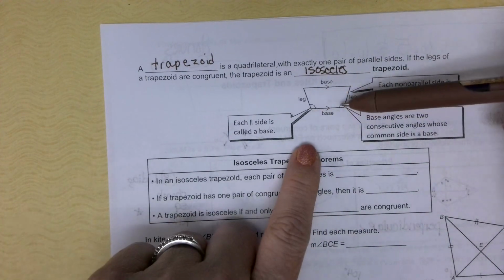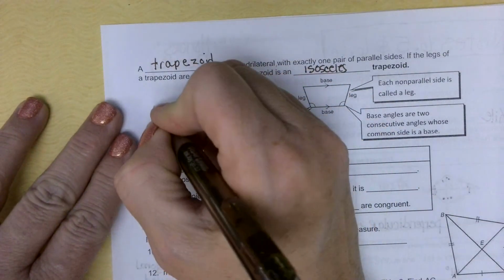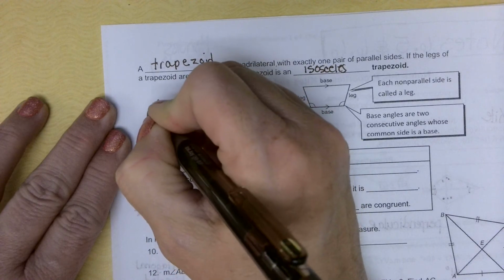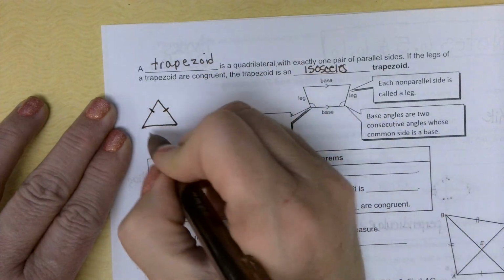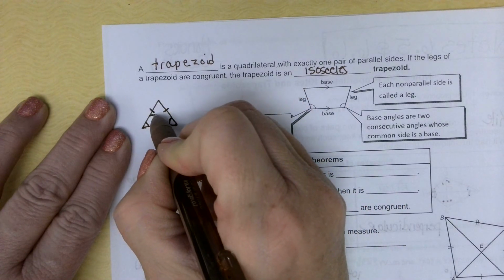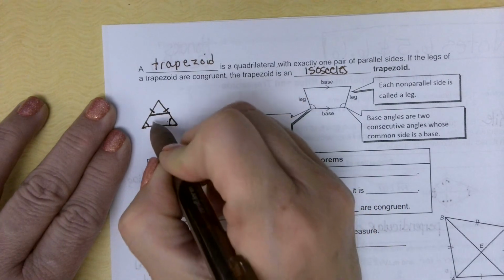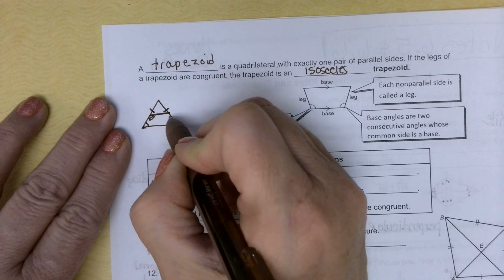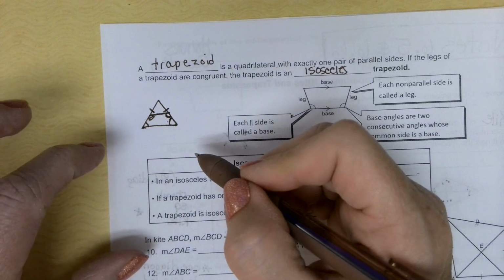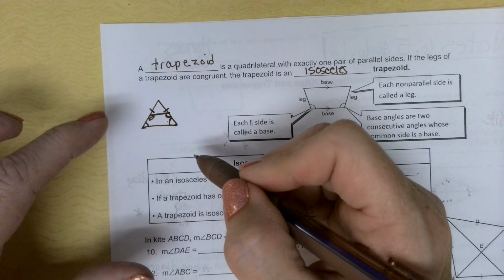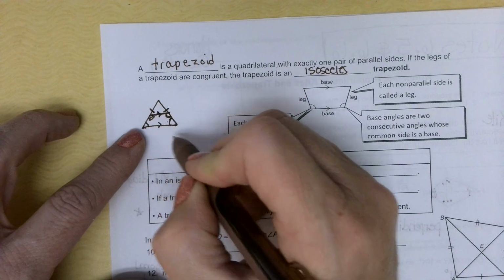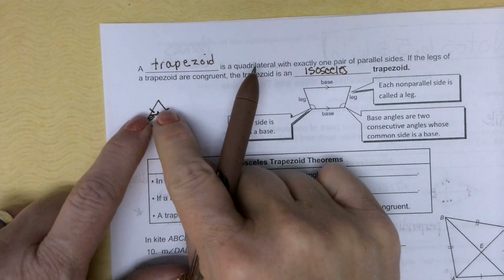If it were isosceles. You guys know isosceles triangles, so I'm going to show you the relationship. If I have an isosceles triangle with these sides congruent, that means these angles are congruent. If I draw a perfectly parallel line, it makes these base angles also congruent. So you have two base angles that are congruent, just like in an isosceles triangle, you had one pair of base angles. The base angles are on the parallel line, so they go left, right, left, right.